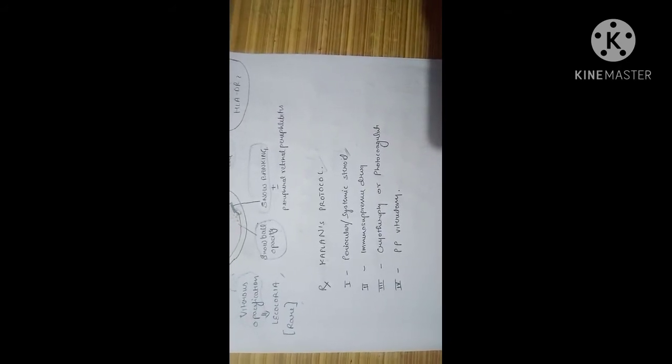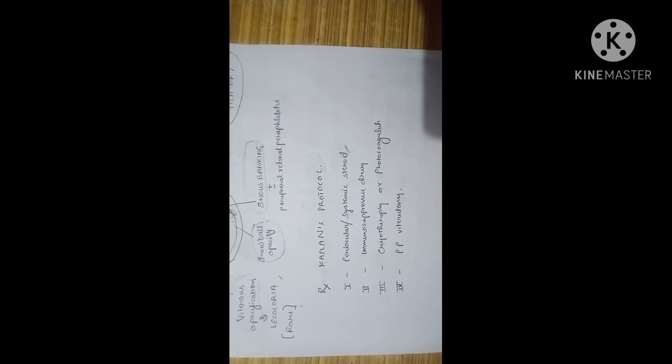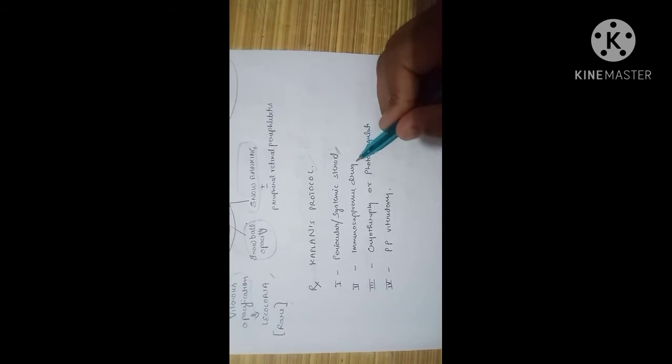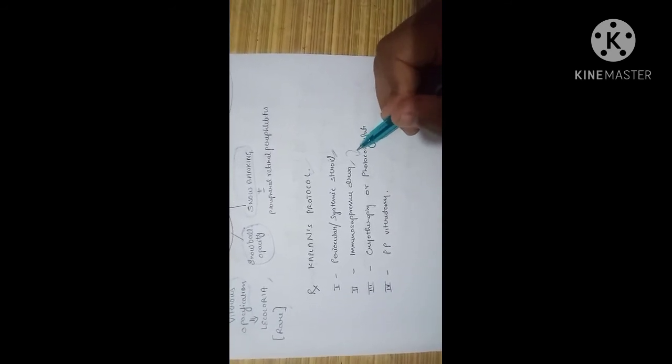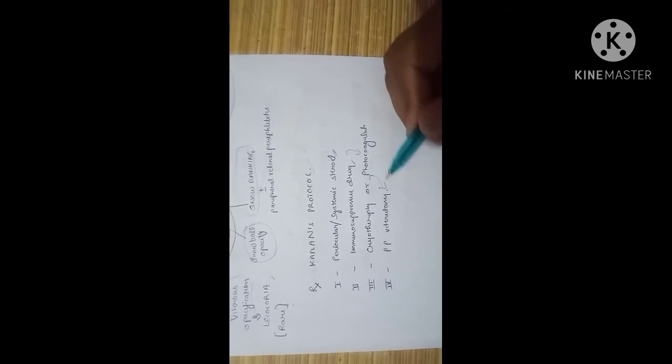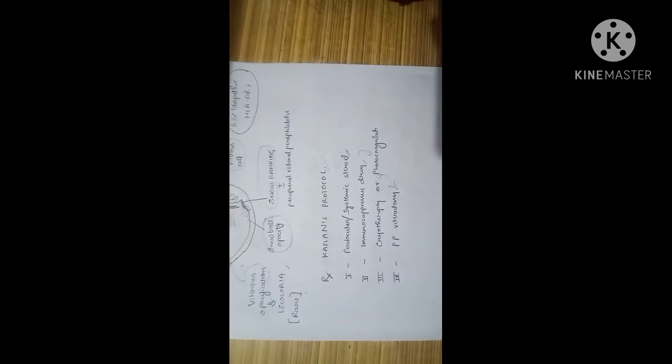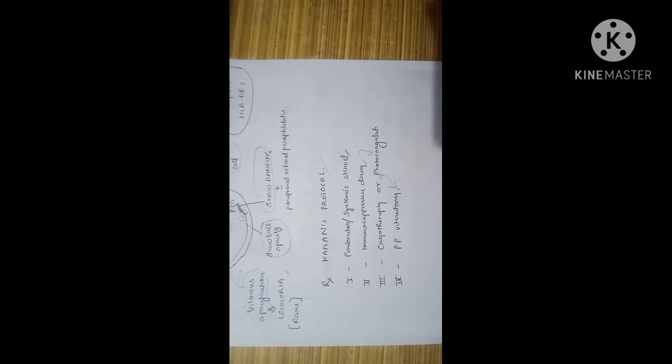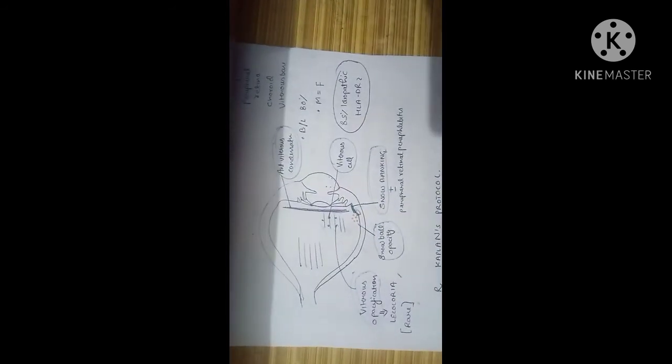Means we will give a subtenon injection of triamcinolone acetate, and if the patient responds well and good, but if the treatment fails, we will go for immunosuppressive drugs, and if this fails, we will go for cryotherapy or photocoagulation, and if this all fails, we will go for pars plana vitrectomy. Generally these cases, if treated on time, will be resolved with steroids. So this is what we need to know about intermediate uveitis.